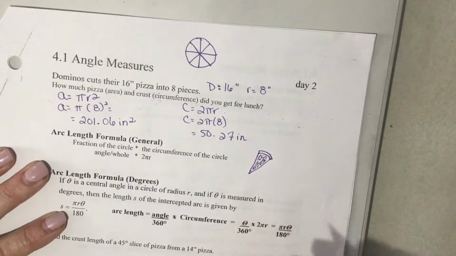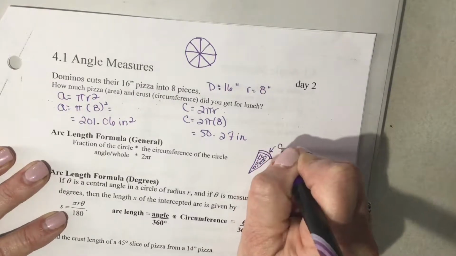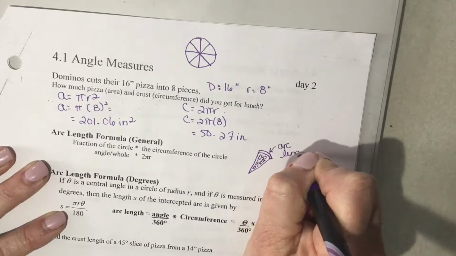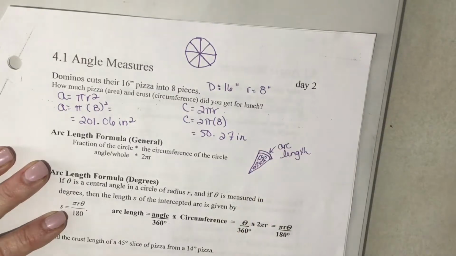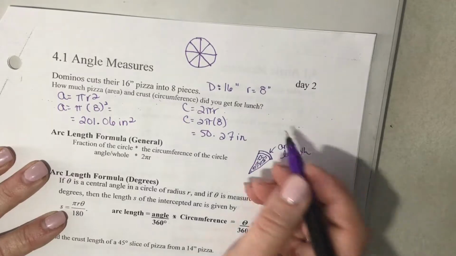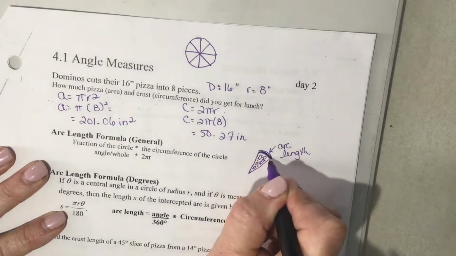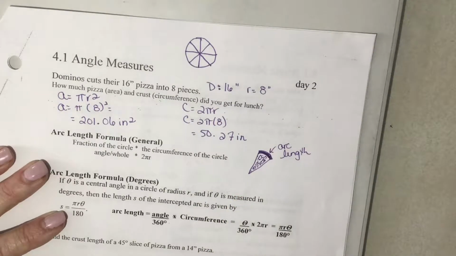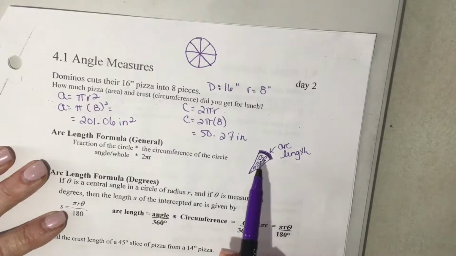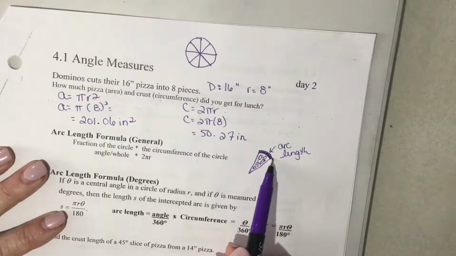Okay, so there's my piece of pizza. If I'm looking for arc length, I am looking for just the length of the crust of a slice of pizza. I'm looking for just this right here. It's called arc because it's not a straight line. If it's a nice pizza, it's got a nice little curvature to that crust. A typical pizza has a curvature to its crust. So that's what I would consider to be the arc length.